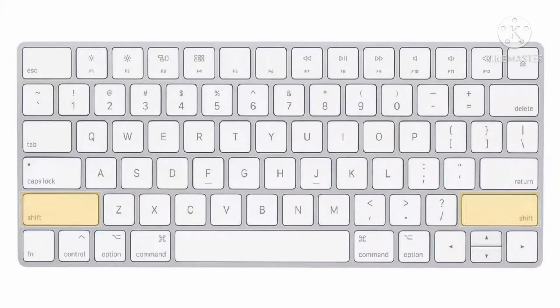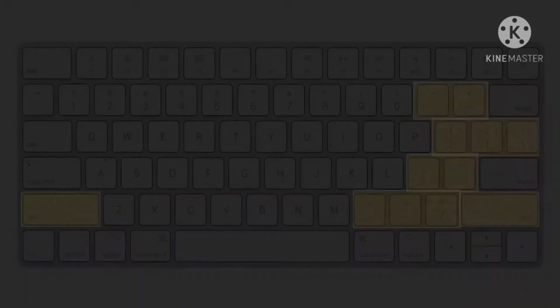To capitalize, use the shift keys on either side of the keyboard and pair them with any letter on the keyboard in order to capitalize that letter. You can also push shift 1 to create an exclamation mark, shift 2 to create the @ symbol, shift 3 to make the number symbol, or shift with any other letter or number on this keyboard in order to capitalize or create a special symbol if it's a number. You can also push shift with these keys in order to create symbols like colons.